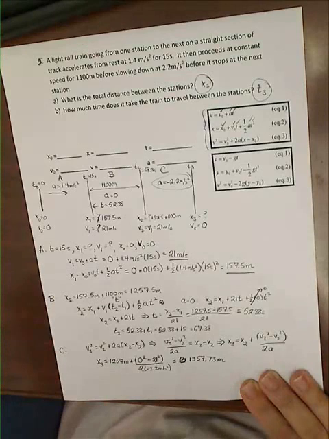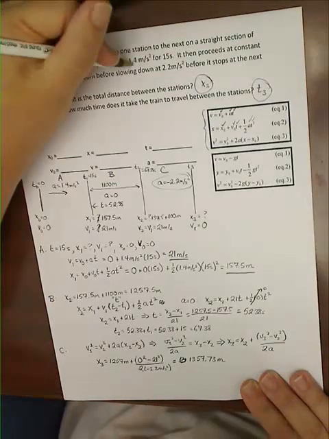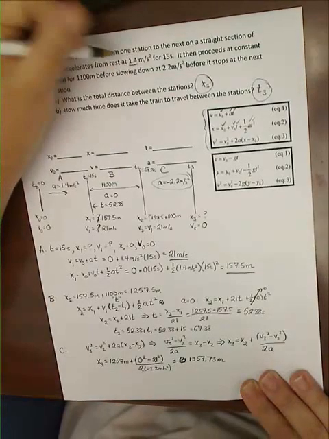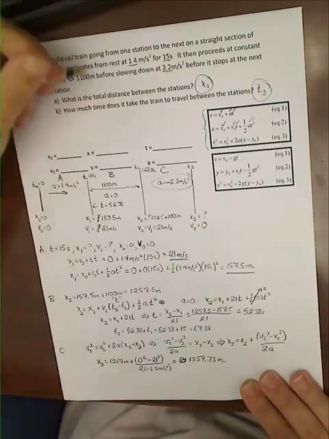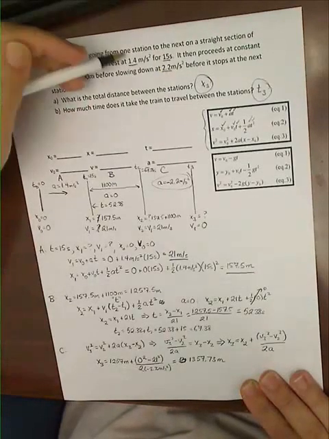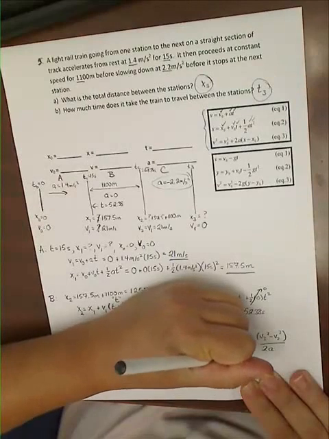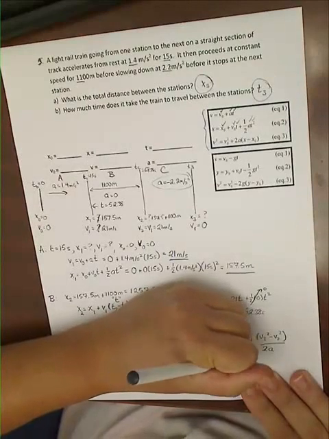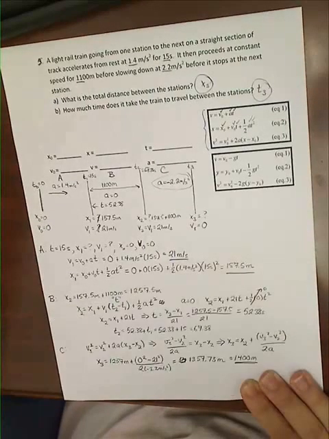So now I need to be careful about significant figures. Look at what we're given. That's 2 significant figures. That's 2, that's 2, that's 2. So we need to answer in the least number of sig figs. So I've got to round this off to 2. So that's 1400 meters is the distance between the stations, between where it starts and where it ends up.